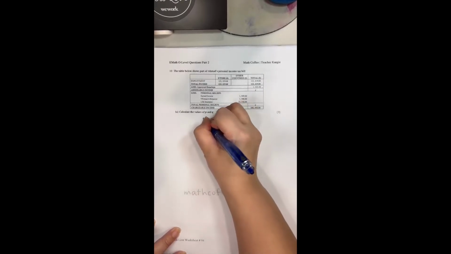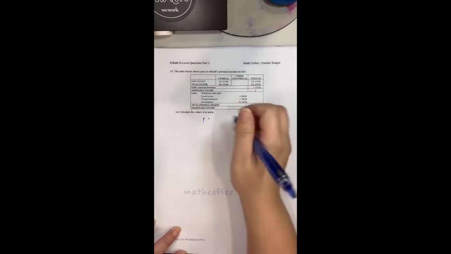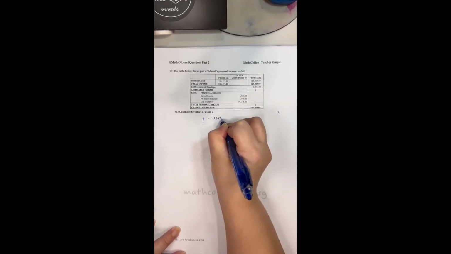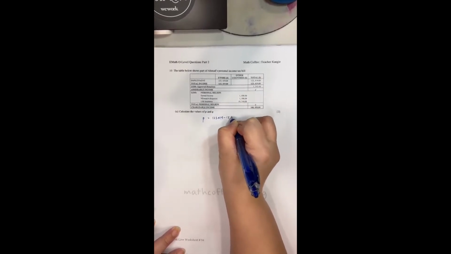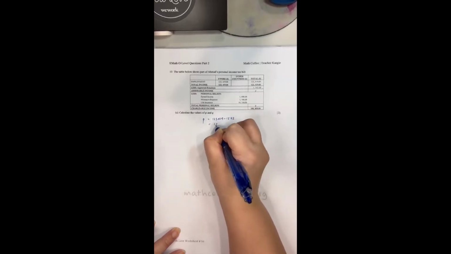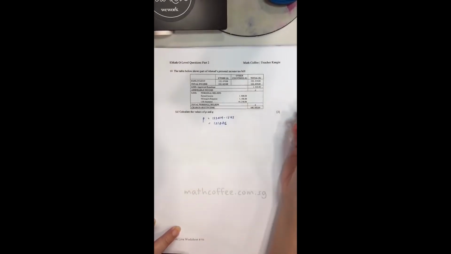So the P simply is just take 123,419 minus the donation 1543, and you will get 121876. Okay.